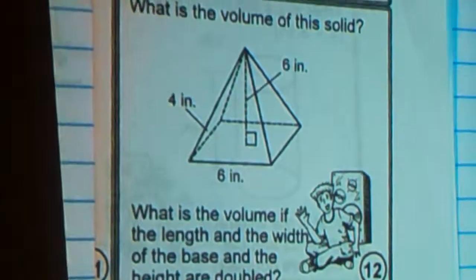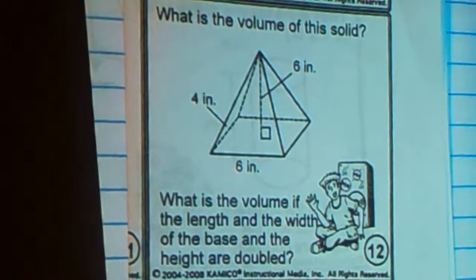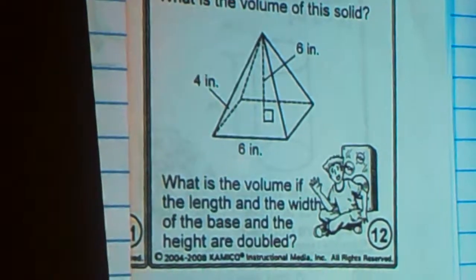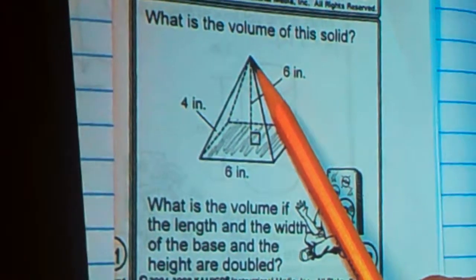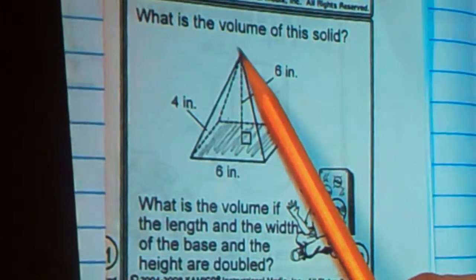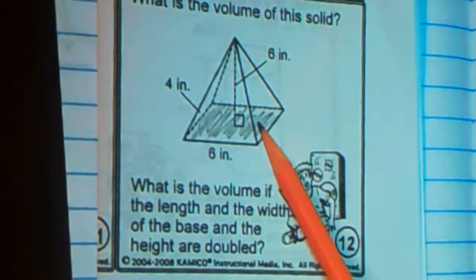Problem number 4 of Objective 8 TAKS practice, we're going to tackle the volume of a pyramid this time. So step 1 in solving our three-dimensional shapes is always to shade the base and identify what shape we're dealing with. So we're going to shade our base, and we can tell it's the base because it's opposite of the point here and the vertex. And so we know that we're dealing with a pyramid because there's only one base. And the shape of our base is a rectangle, so it must be a rectangular pyramid.